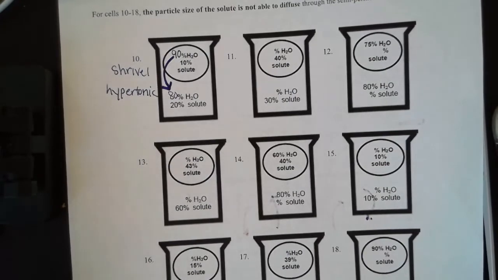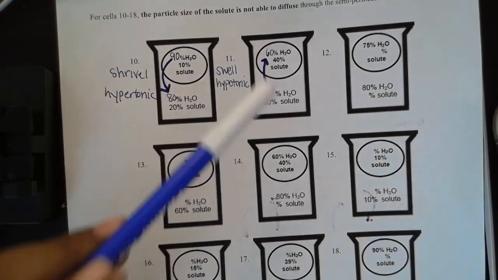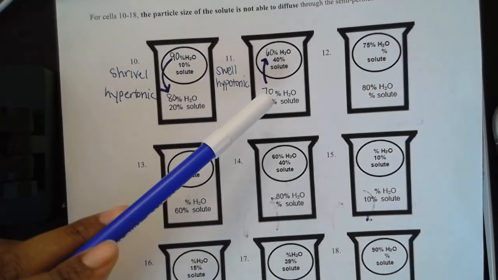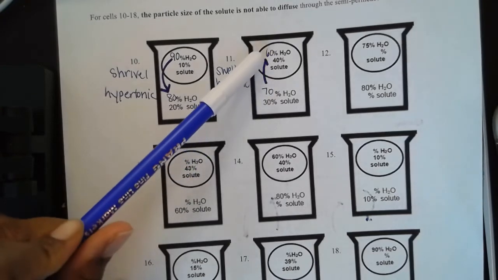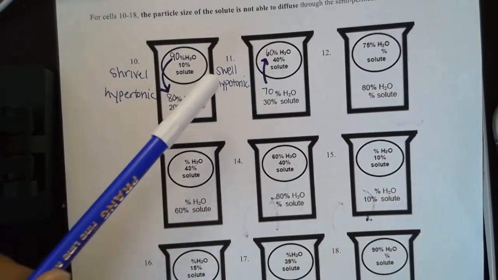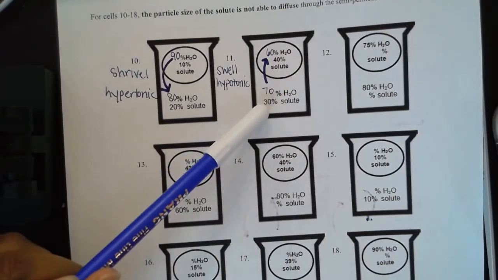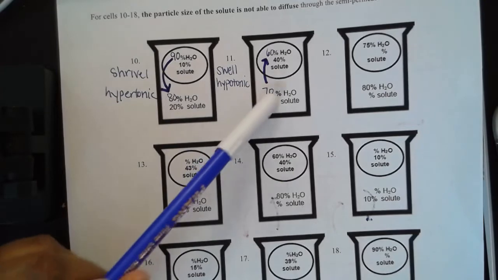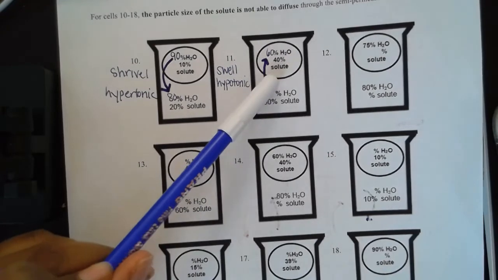All right, pause this video, try to do number 11, and I'll be right back to show you the answer. There's the answer. So when I fill in my percentages, I get 60% water and 70% water in the beaker. My water is going to move from where there's a higher concentration to where the concentration is lower. That's going to cause my cell to swell. And when I compare my solutes, I see that this is a hypotonic solution. Hypo, low. There's a lower amount of solute in the beaker than there is in the cell.